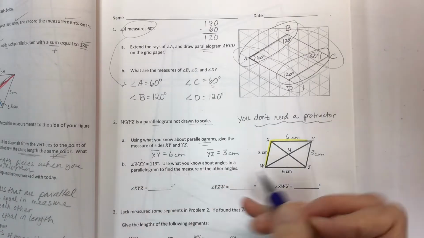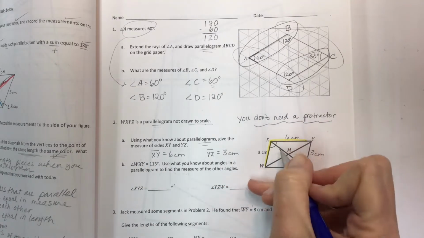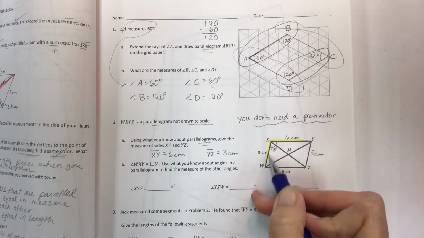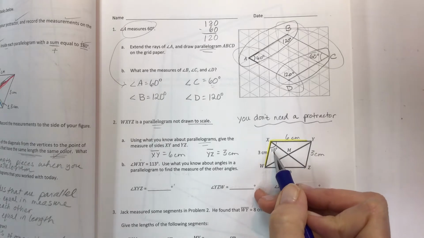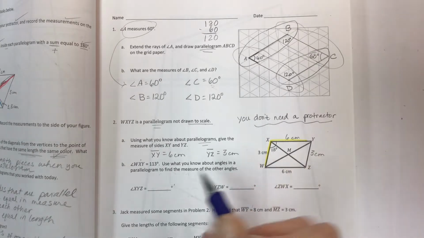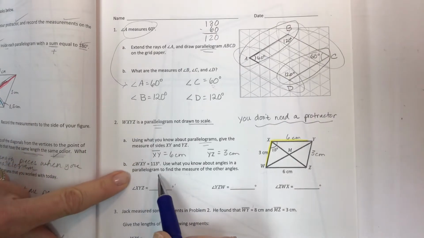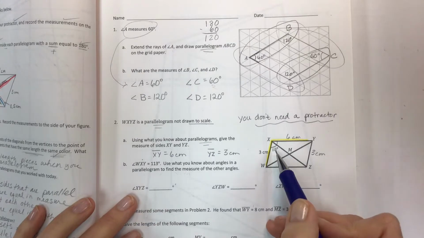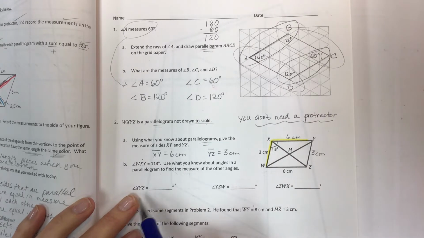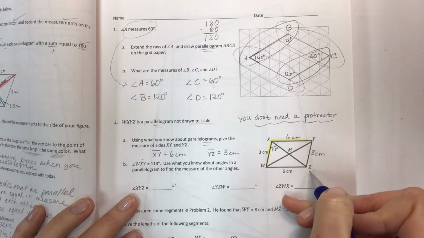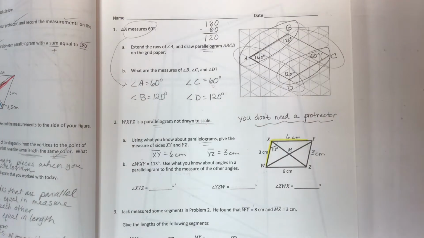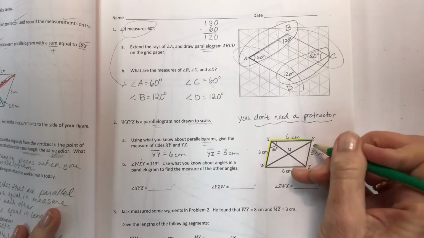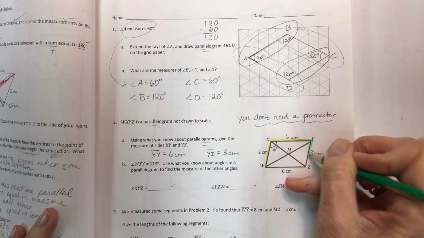So if angle WXY is 113 degrees, that means this whole thing is 113. It's appropriate because it's obtuse. It should be greater than 90, so that's bigger than 90. That makes sense. Now use what you know about the angles in a parallelogram to find the measure of the other angles. Okay, well, if this is 113, then what's XYZ? XYZ. So using a different color, identify what angle are we talking about? We're talking about this whole angle.